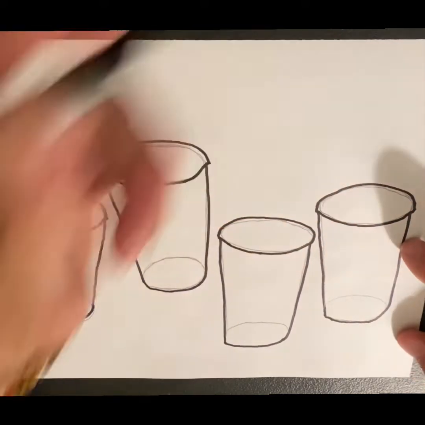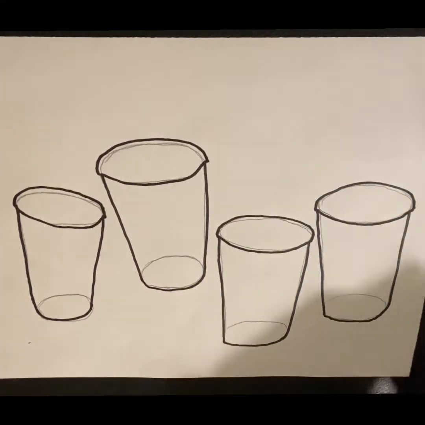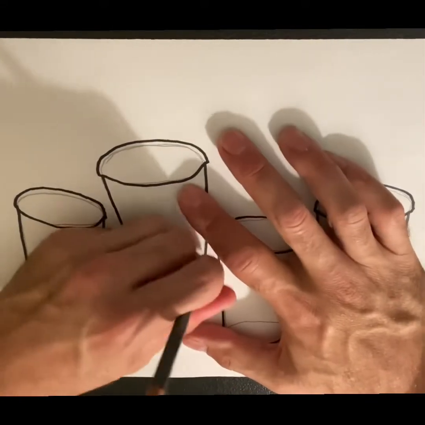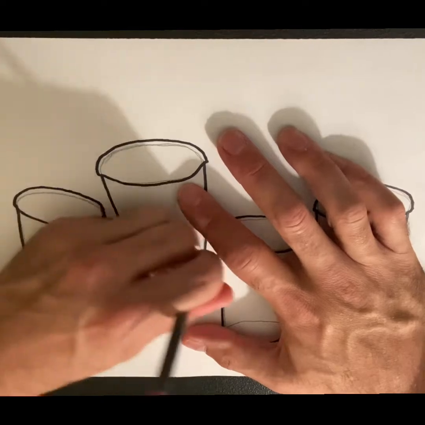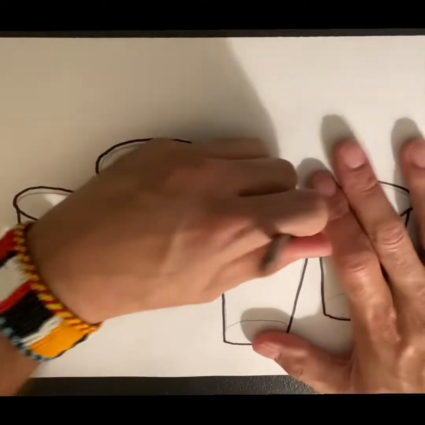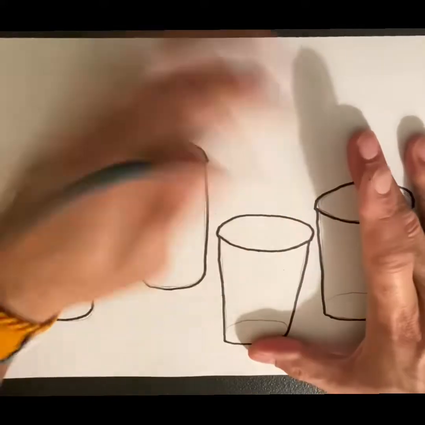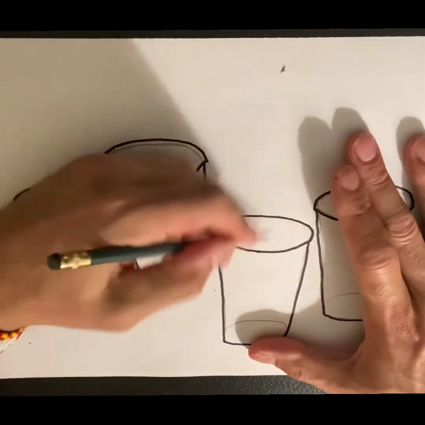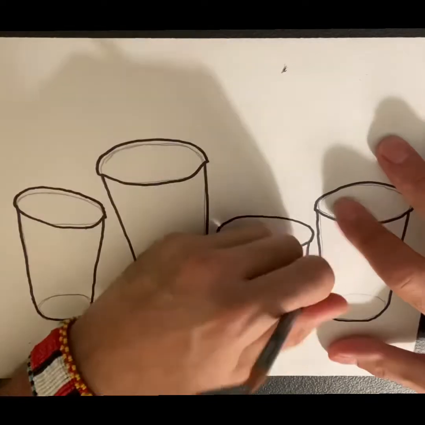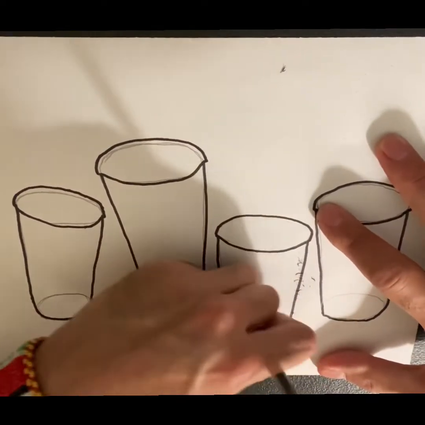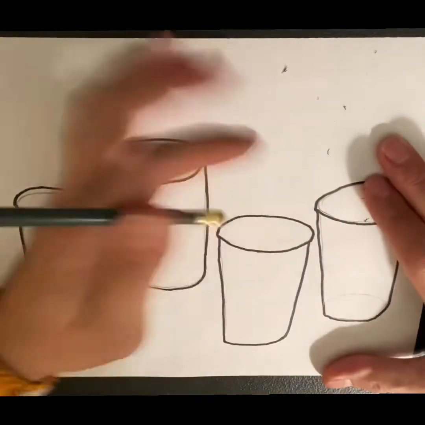All right, just like that. Okay, so we have our cups all ready to go. And one thing that I noticed is I could have slowed down a little bit with the pencil because we are also going to be adding straws. So all of our straws are going to be black straws. That's just a decision that we're going to have to make.